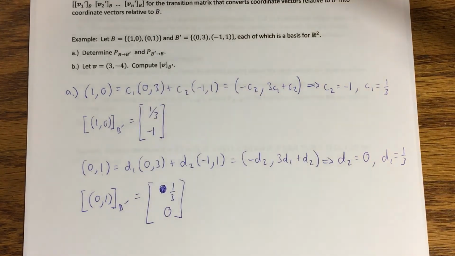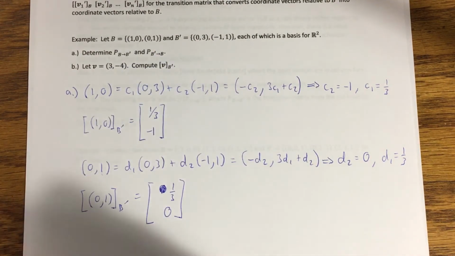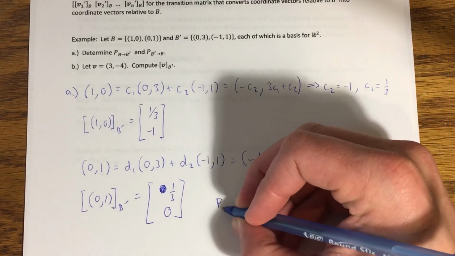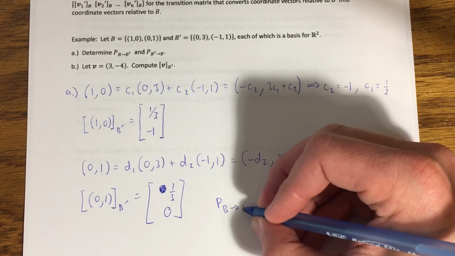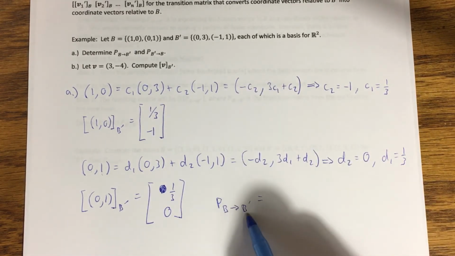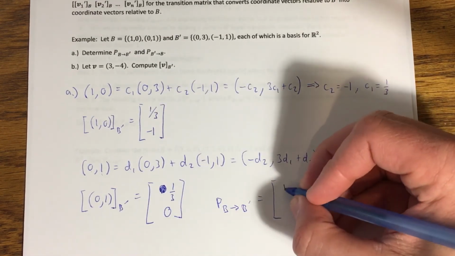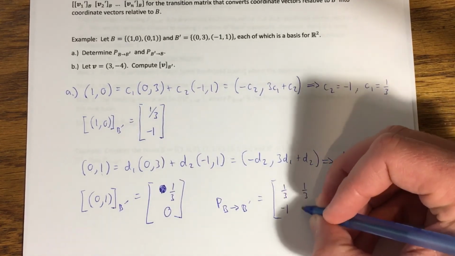Okay, these vectors in this order, remember the order matters, are going to be introduced as columns in this transition matrix that we're looking for. So my transition matrix, P from B to B prime, is going to look like this column, 1/3, negative 1, followed by this column, 1/3, 0.